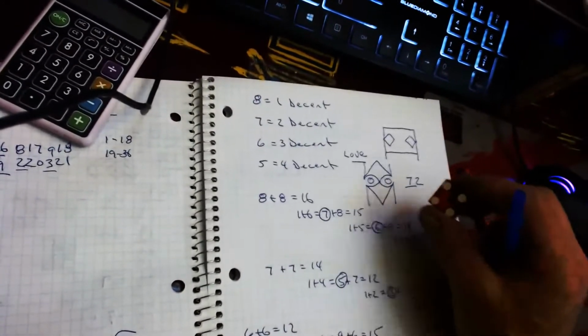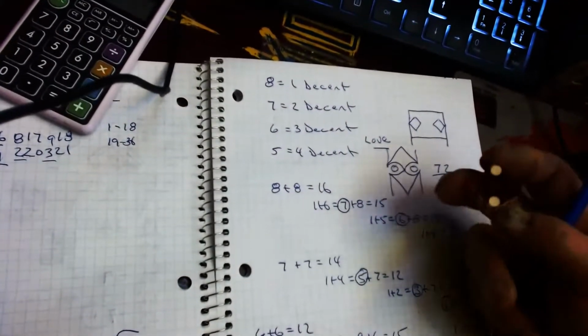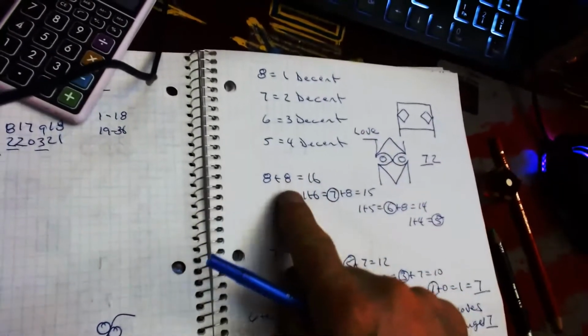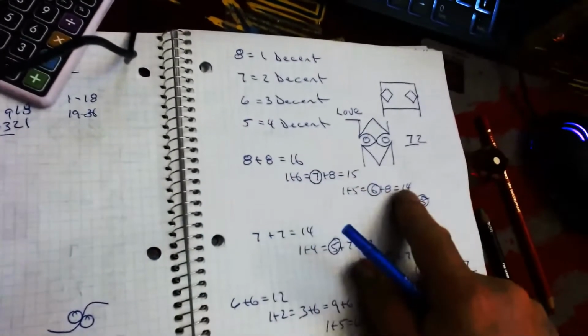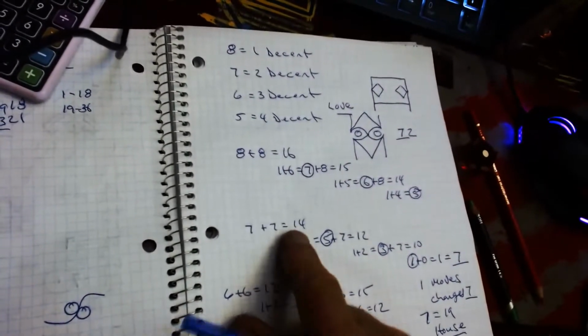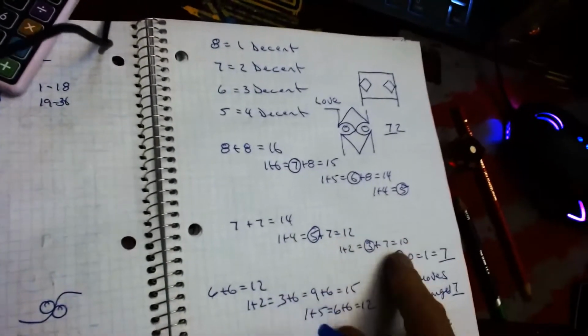See, here's 5 and 4. Here's 6 and 3. Here's 7 and 2. Here's 8 and 1. And here's your descent. 8 will descend 1, 16 to 15 to 14. 7 will go down 2. This one creates 5, so down from 7 is 5. From 14 to 12 to 10.